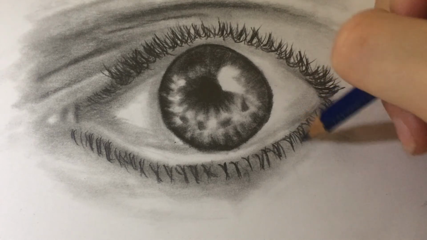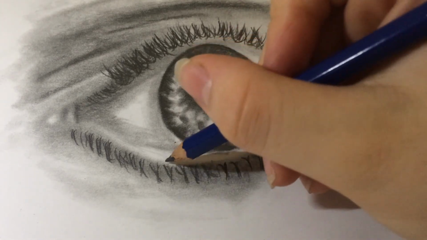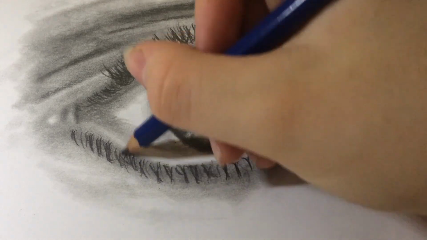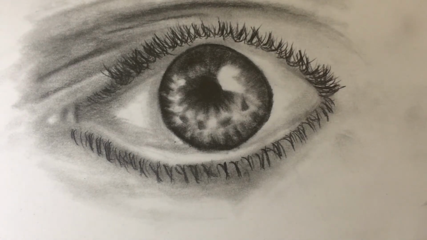Finally, with a 4B pencil, I'm filling in any areas where I feel need a couple of more hairs. These are just stray, loose hairs, but please do not put too many because it will then start to look unrealistic.